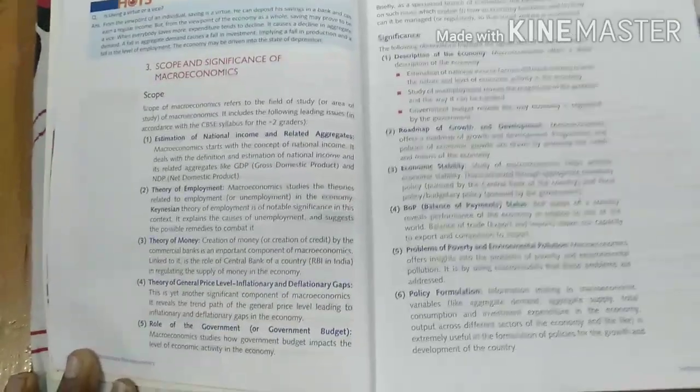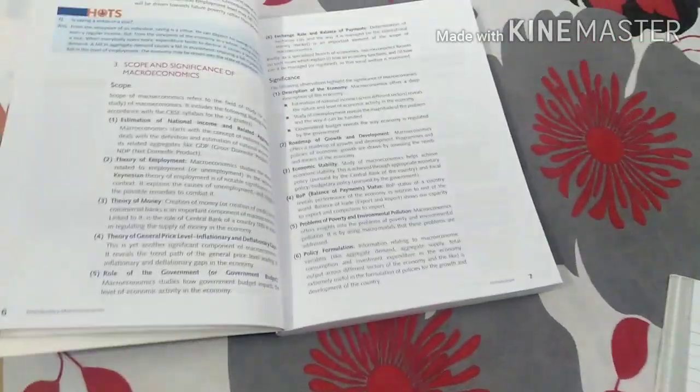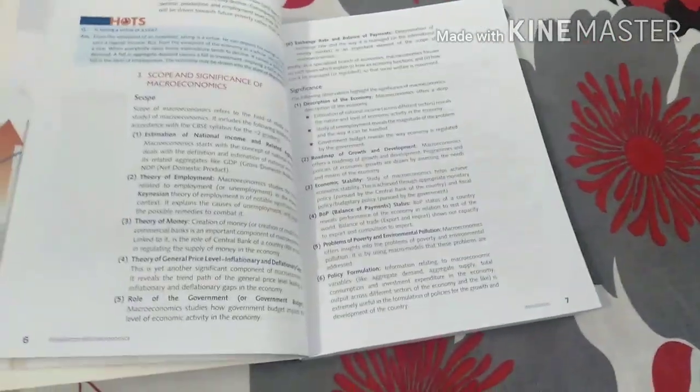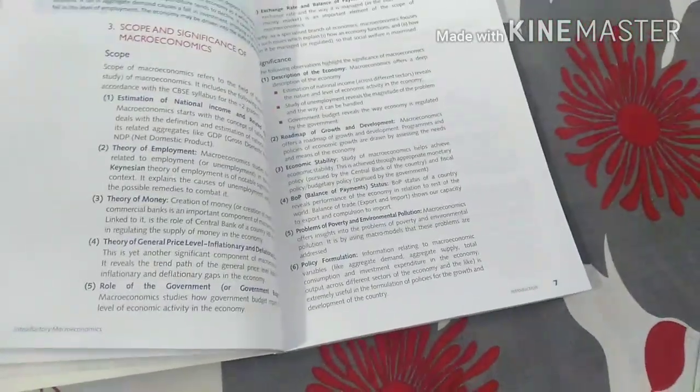I will explain the terms of each and every one later on, but understand that whatever policies the government is making, whatever the rates that are being decided, that is being decided for the economy as a whole and not for any one individual. And whenever something is decided for individuals, it is microeconomics, and whenever something is decided for everybody, it is called macroeconomics.